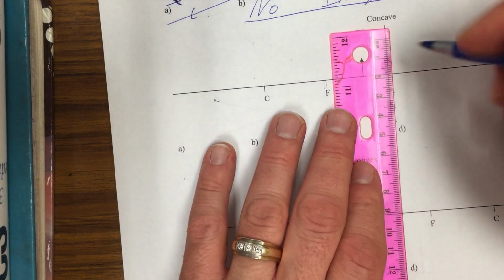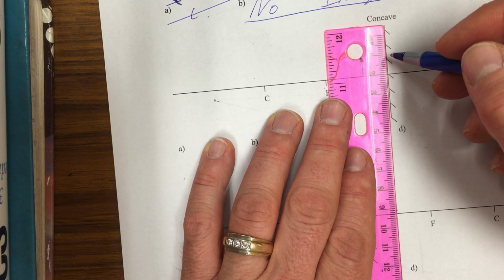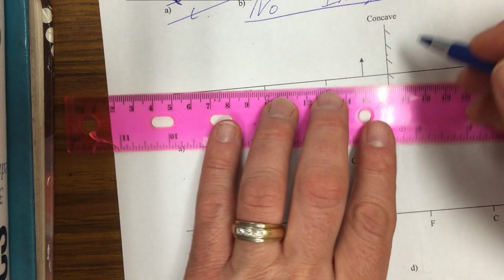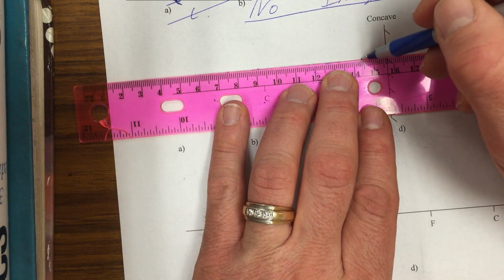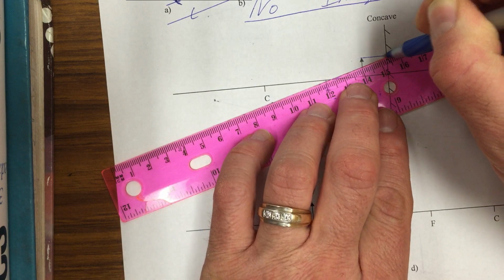So our first light ray doesn't change. It never has, and it's not going to anytime soon. So we go in parallel like that. We take our light ray in parallel, and then we draw that light ray out through F.